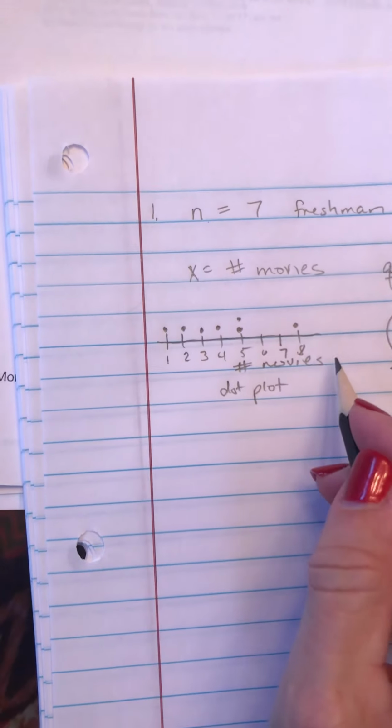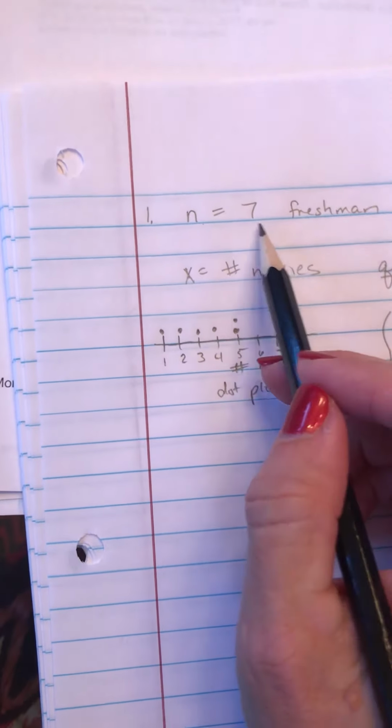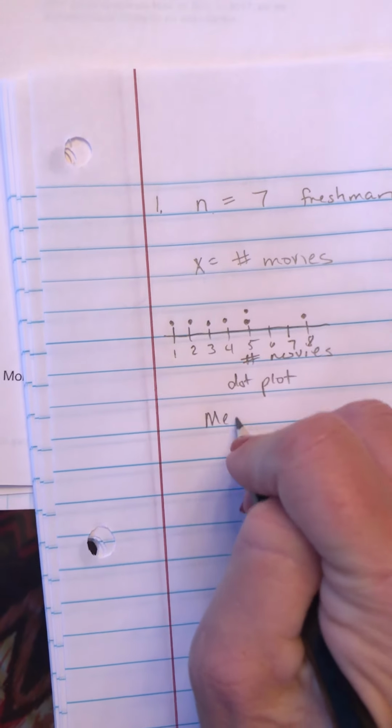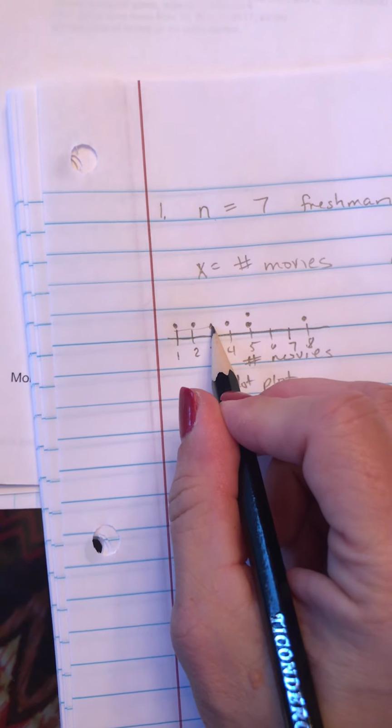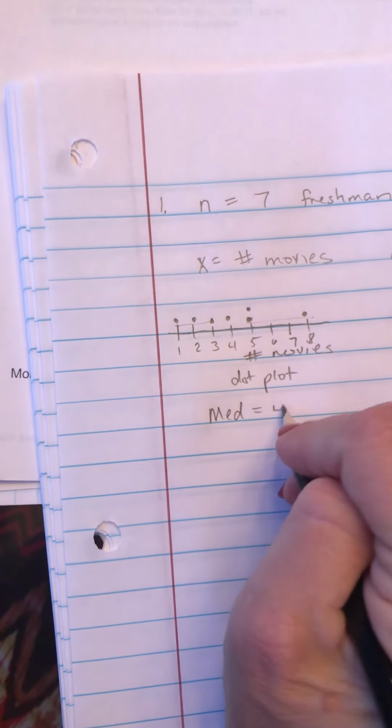Now that I have them in order, I can also see that halfway through this list of 7, the fourth value would be the median. So 3 would be the lower half, these 3 would be the upper half, and the median would be 4 movies.